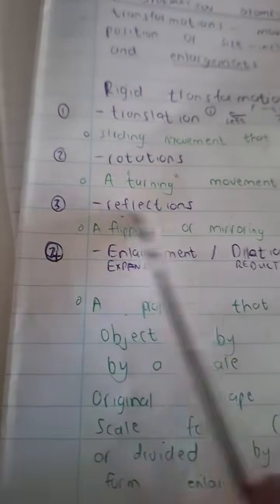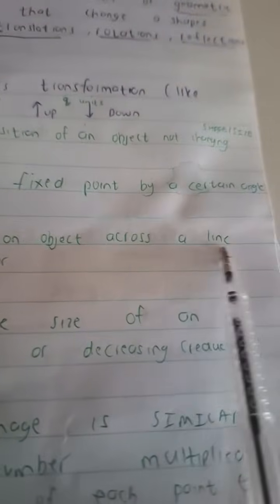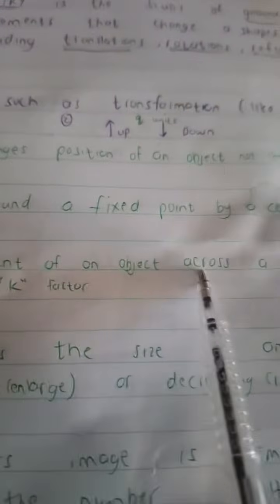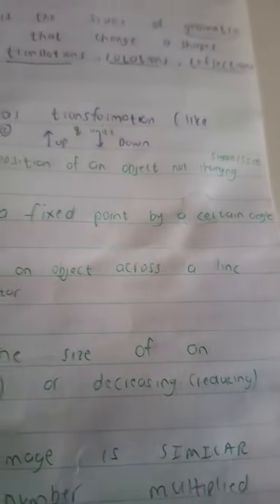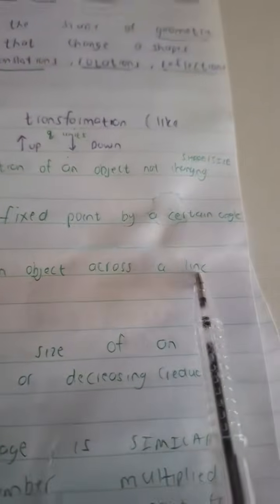Third, we look at reflection. What is reflection? Reflection is simply a flipping or mirroring movement of an object across a line. I repeat, reflection is a flipping or mirroring movement of an object across a line. That's what reflection is, grade 9s. Reflection is a flipping or mirroring movement of an object across a line.